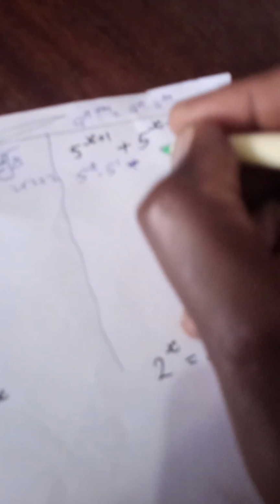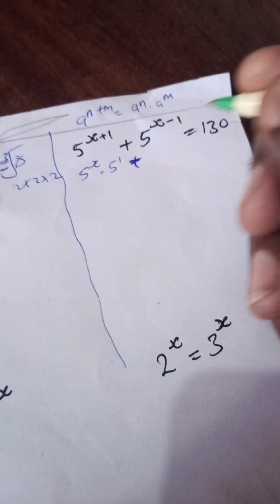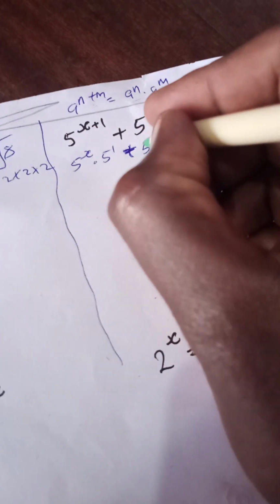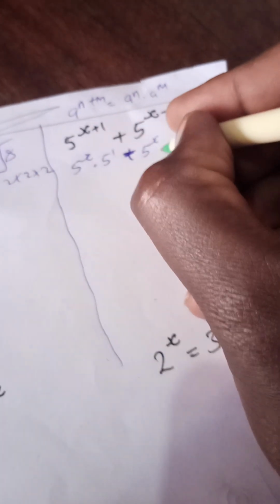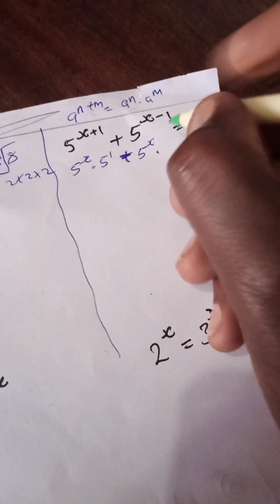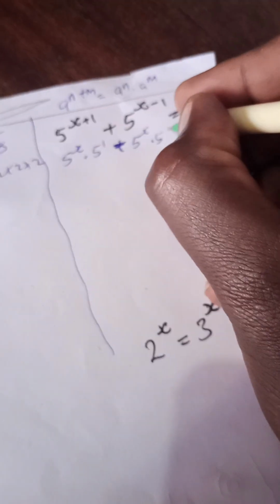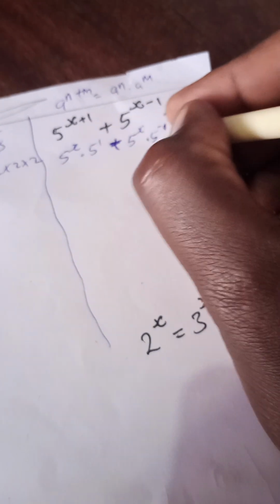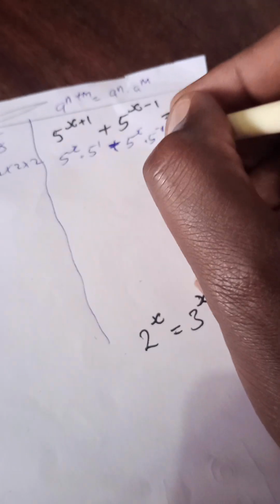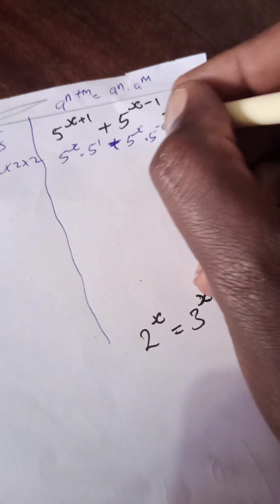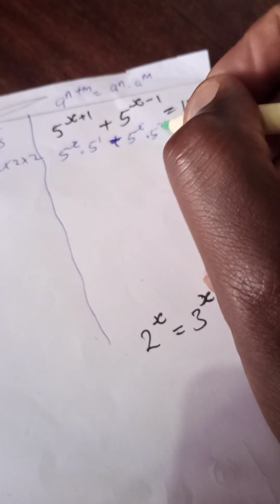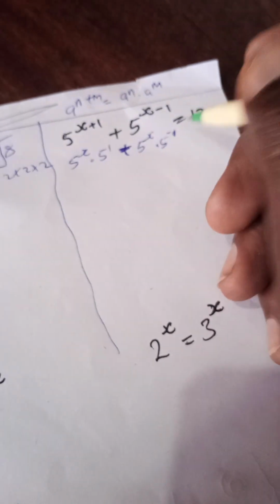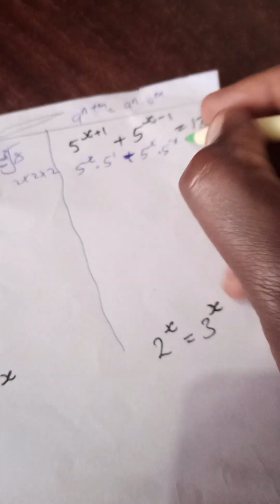plus, sorry, this is plus 5 to the power x dot, you can still say dot. So when 5 is to the power negative 1, this means that it is a reciprocal. So this one can be written as 1 over 5. We want to have the common numbers here, so we can say this power negative 1 means it is a reciprocal of 5. So it's equal to 130.